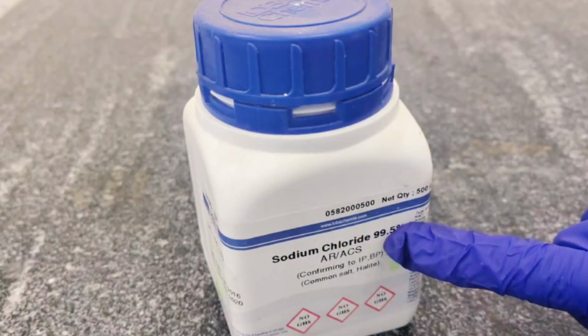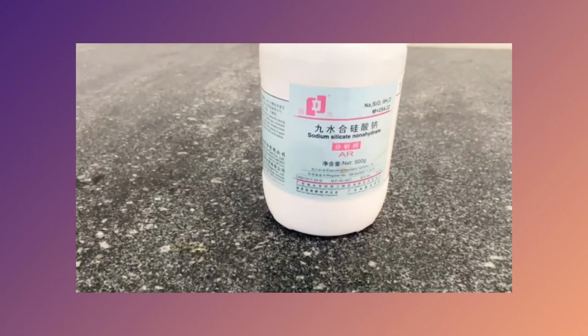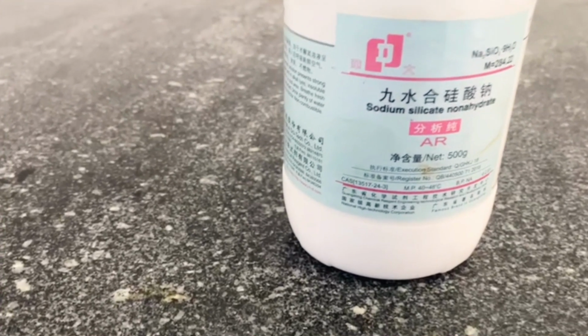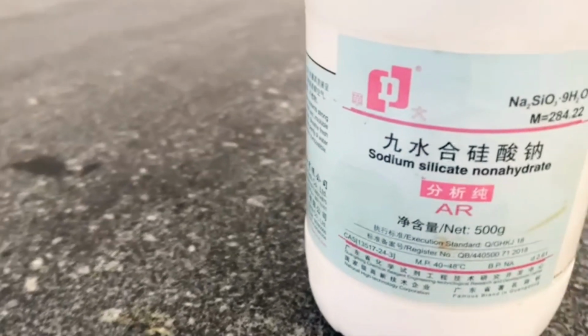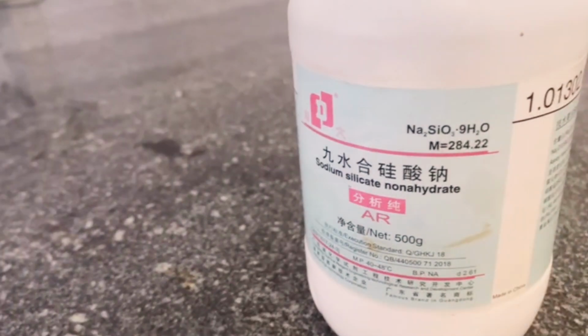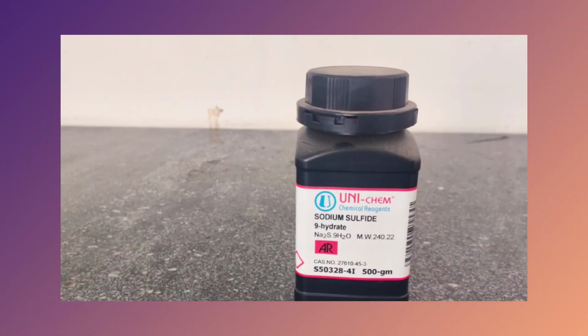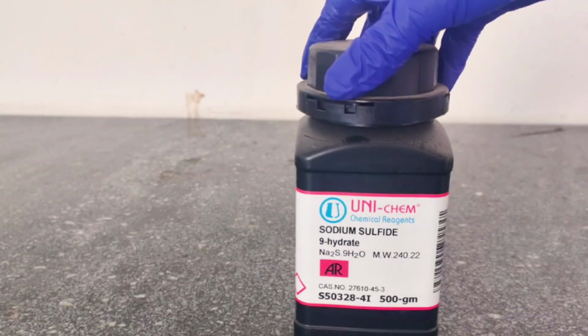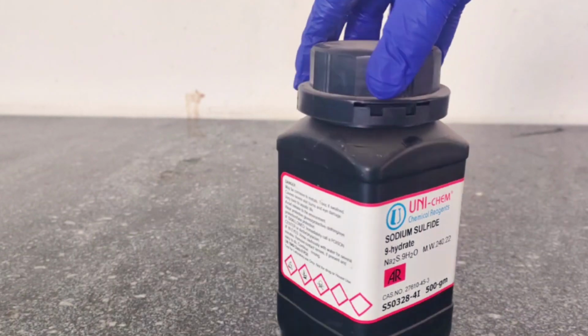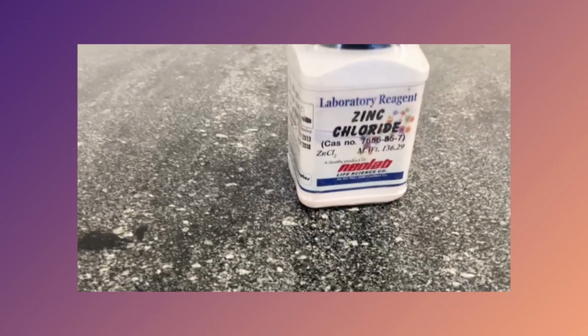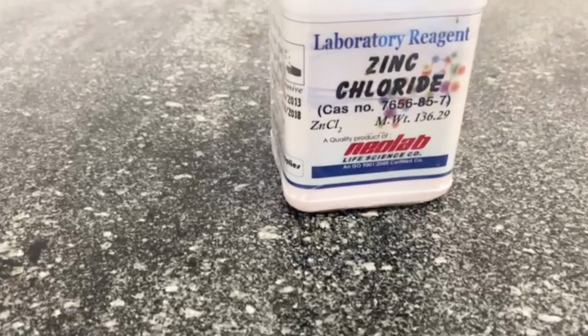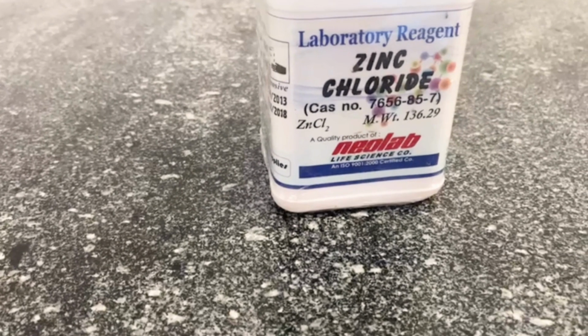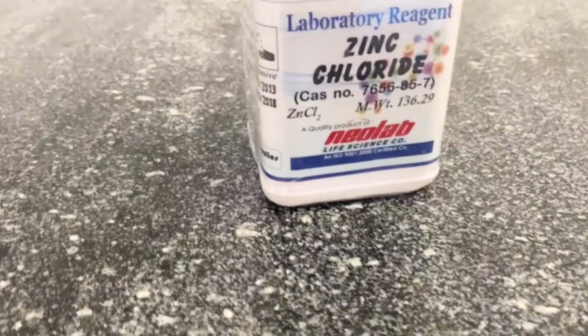stable ionic medium. Sodium silicate monohydrate finds its application in the synthesis of silica-based materials and in chemical analysis. Sodium sulfide is utilized for its reducing properties in organic synthesis and for the preparation of other sulfur-containing compounds. Lastly, zinc chloride is widely used as a catalyst in organic reactions and in the galvanizing of iron, protecting it from rust.